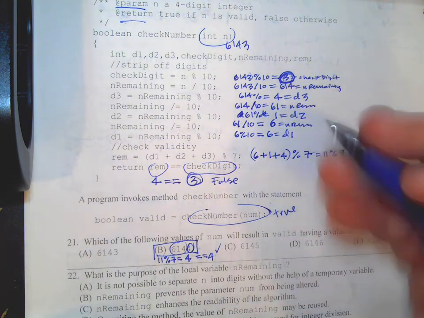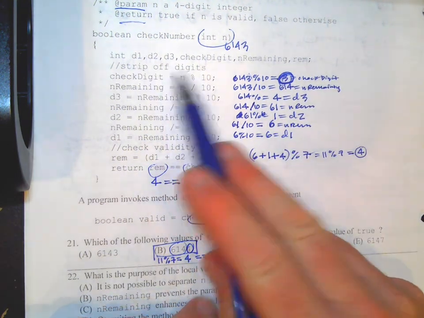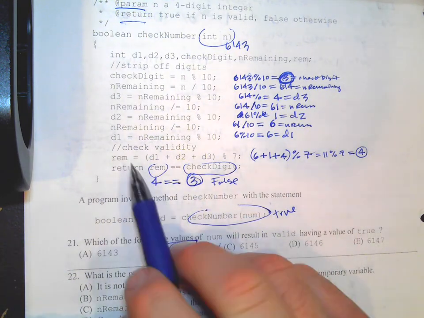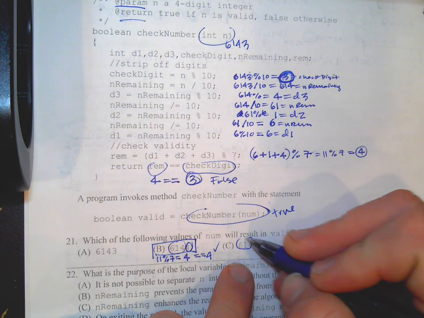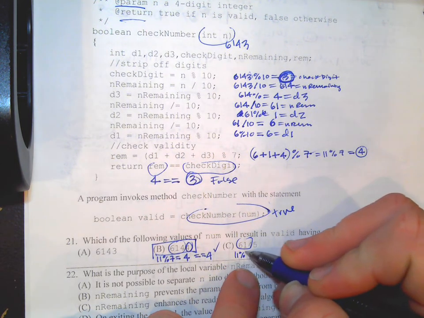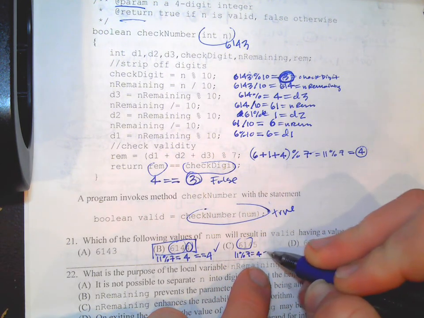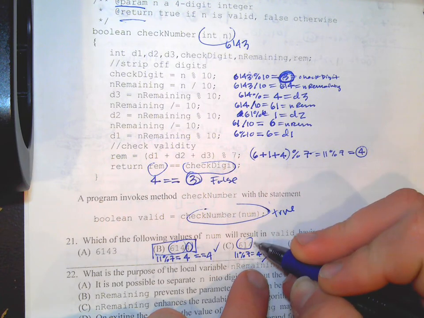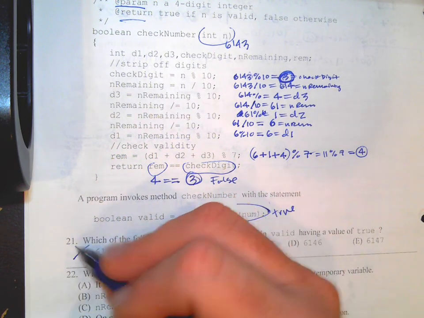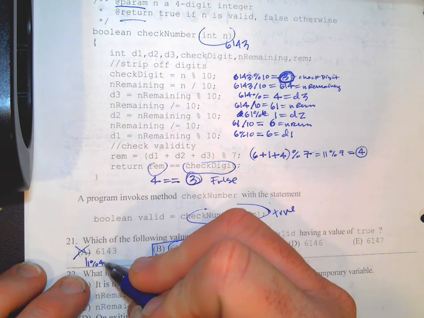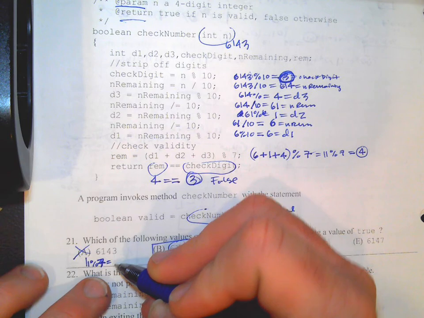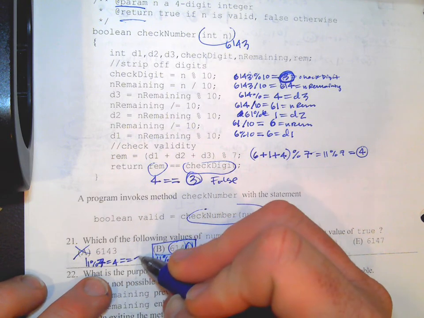I figured out what we're doing: we're stripping off the digits. You're pulling one digit at a time. D1, D2, D3 are the first, second, and third digits, and check digit ends up being the last digit, the fourth digit. So this one, 11 modulus 7 equals 4. Does that equal the last one? Nope. This one was 6 plus 1, 11 modulus 7 was 4. Did that equal 3?